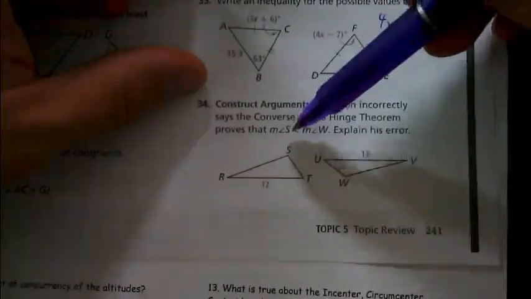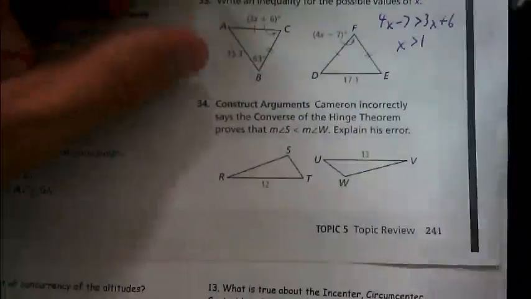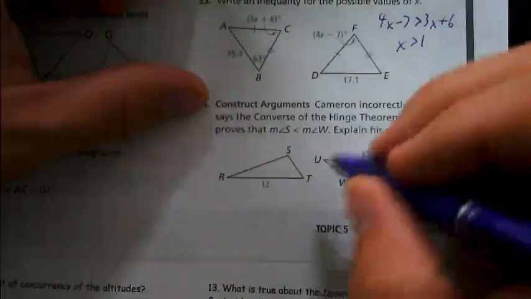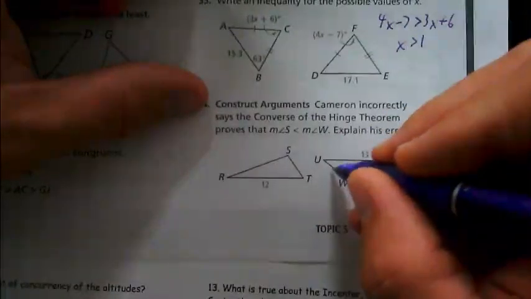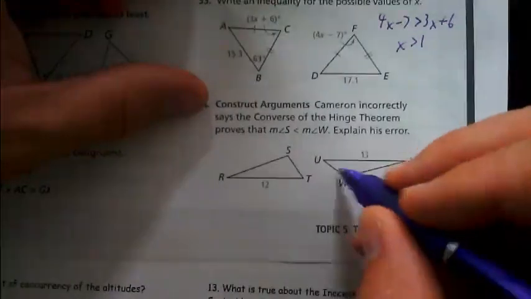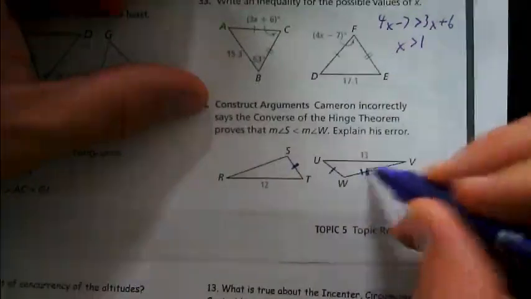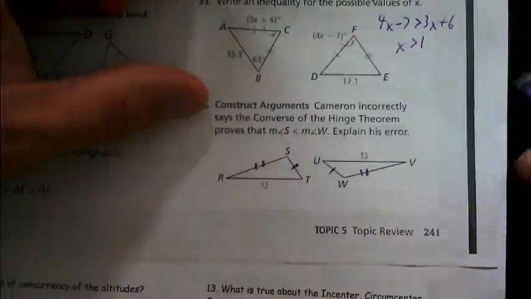Angle S is less than angle W. Well, the one thing that's missing here, they don't tell us anything about the sides, and I don't even think that these two look congruent. In order for this to work, we have to have two congruent sides first. So this one and this one have to be congruent, this one and this one would have to be congruent.